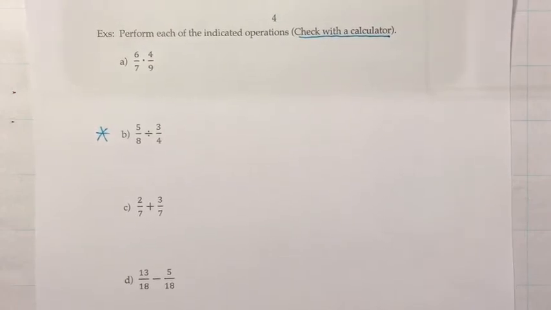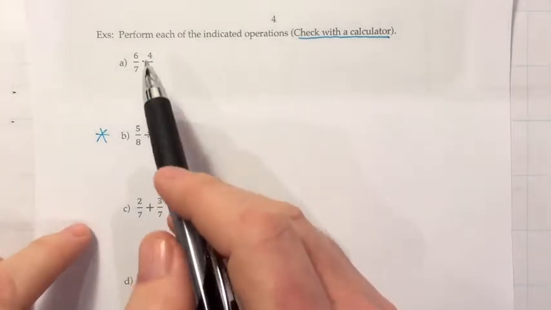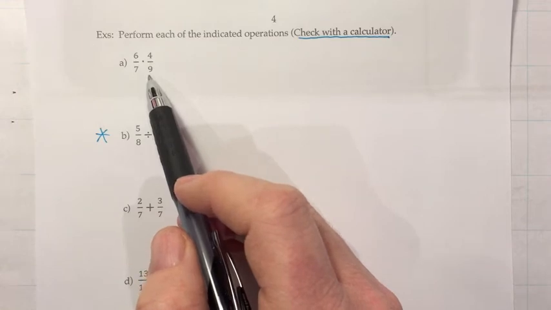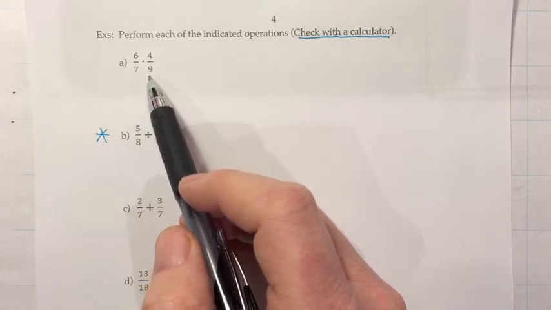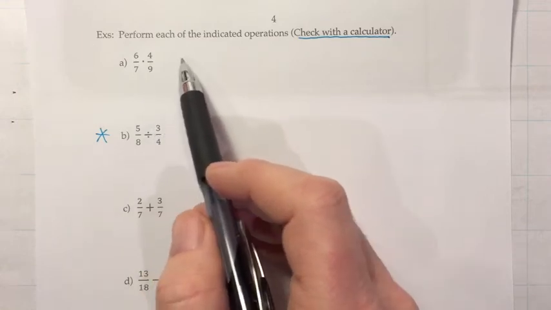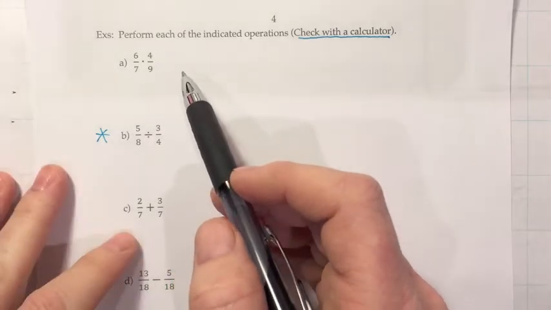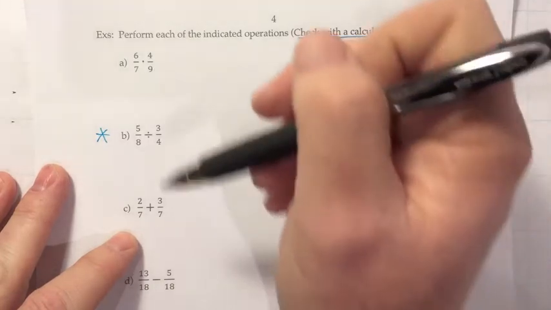All right, so the first thing we have is 6/7 times 4/9. So when you're multiplying fractions, you've probably heard before that you should multiply straight across. So if by that we meant 6 times 4 is 24 and 7 times 9 is 63, then I would argue that multiplying straight across is a bad idea because it makes the numbers bigger and it makes it harder for you to understand or see what can be canceled.